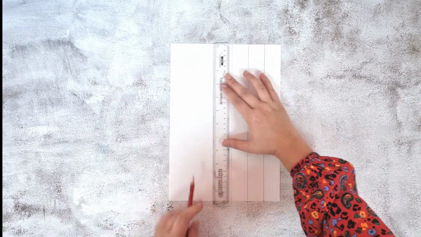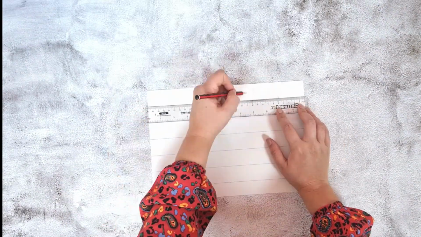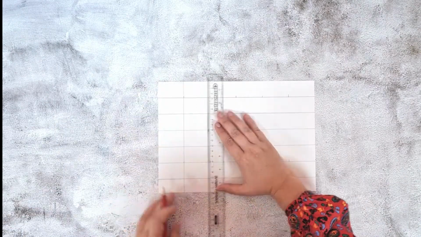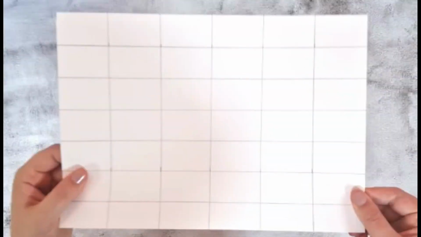Step 1 is to take your ruler and create a grid. Here I've just used the width of my ruler and then I've done 5 centimeters going across.